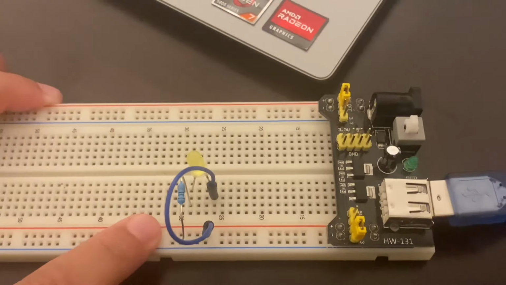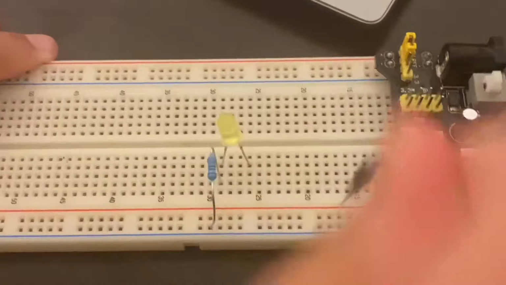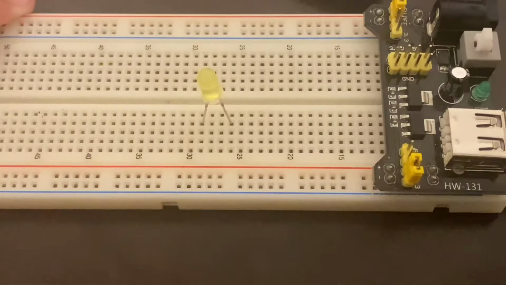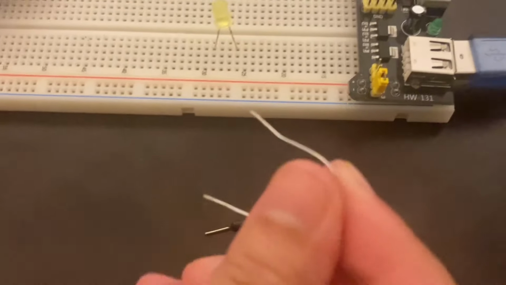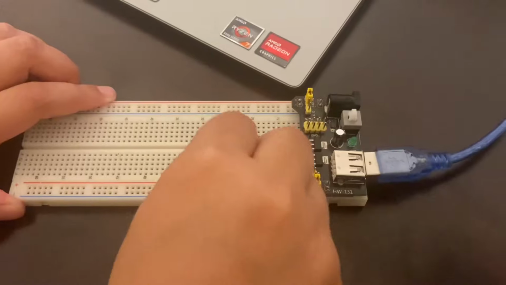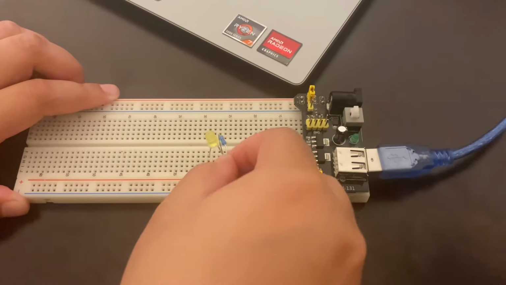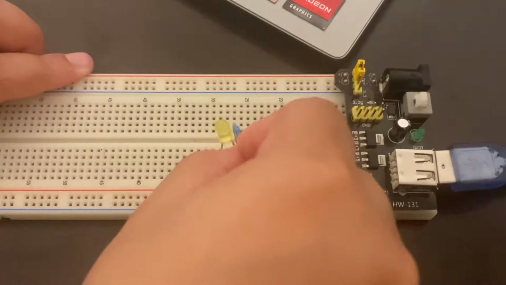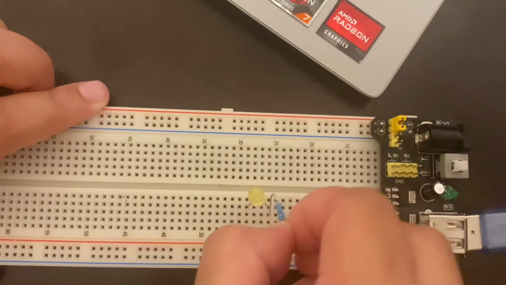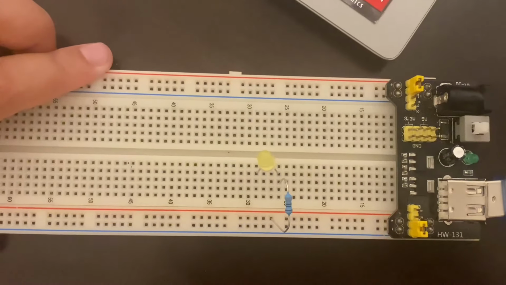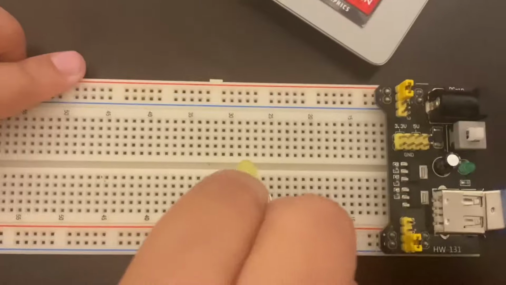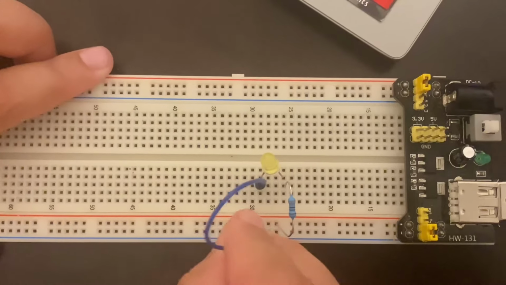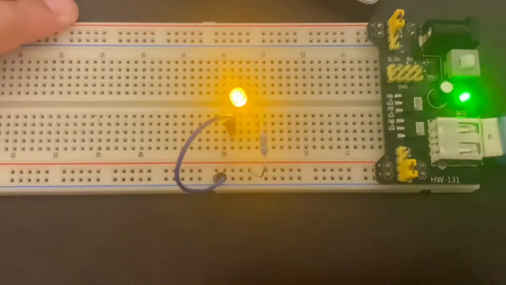I'm going to show you another thing. You can say that it doesn't have any polarity. So what if I want to connect with the anode? If you go to anode, the resistor, then the other end should go to positive. Because what we know is that anode is positive and cathode will go to ground. And if I light it, it's still going to work.